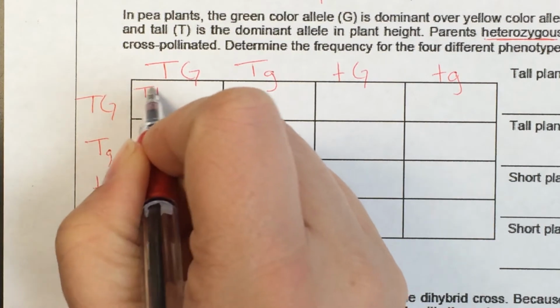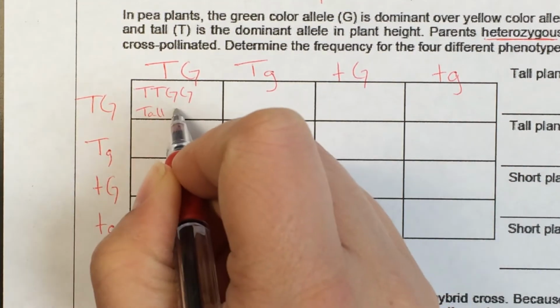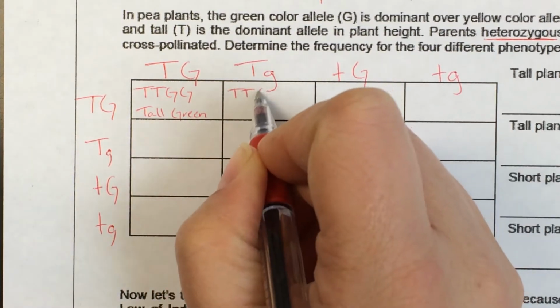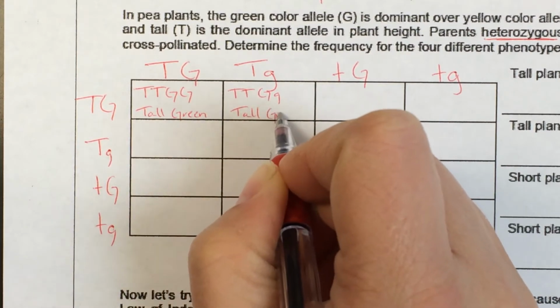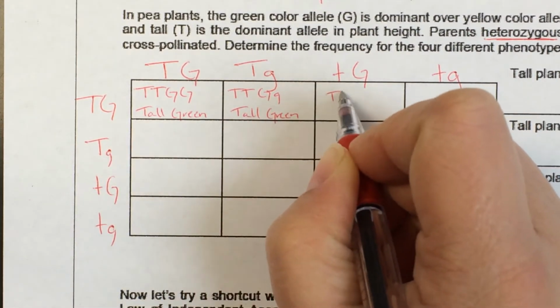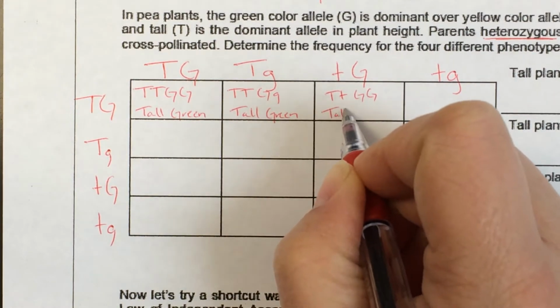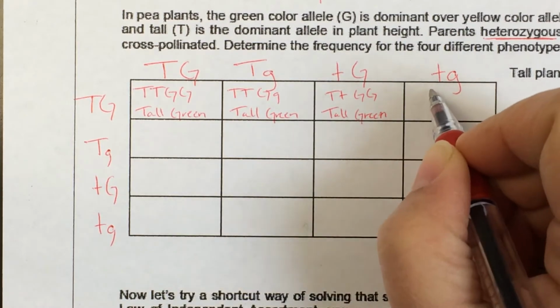So you would have uppercase, uppercase, uppercase, uppercase, so that would be a tall and green offspring. Here we'd have upper, upper, upper, lower, still tall and green. And you just kind of keep going. So I'm going to fill this out real quickly, and you can go ahead and continue doing that as well.